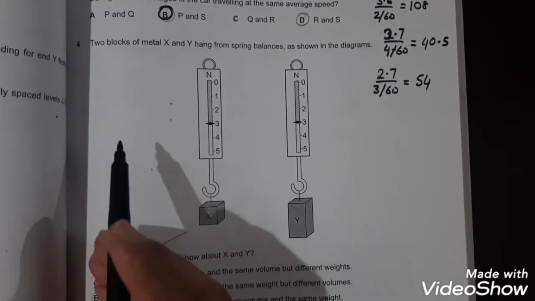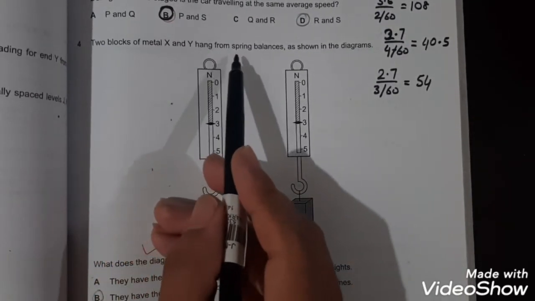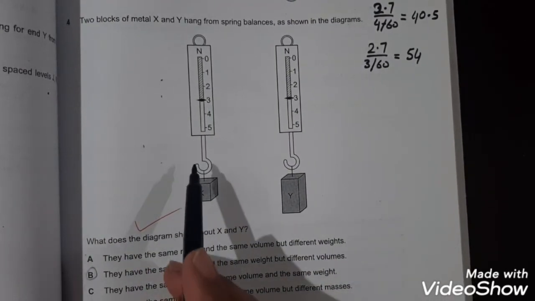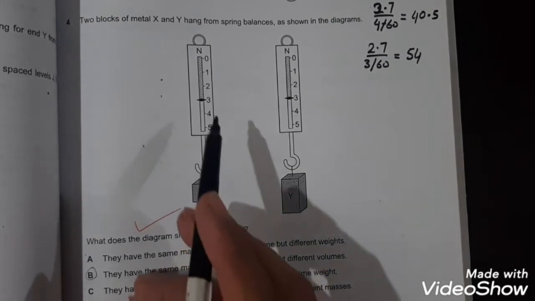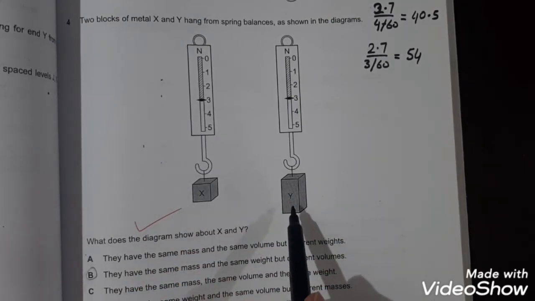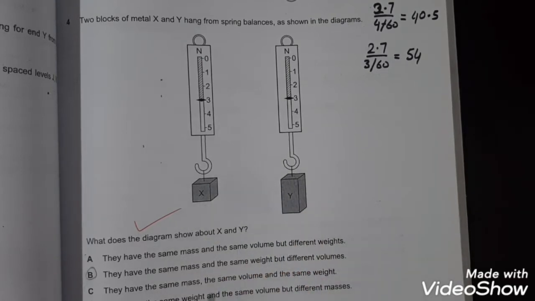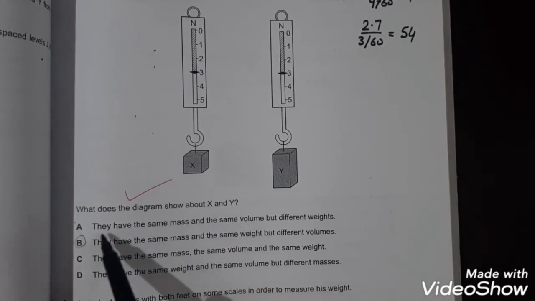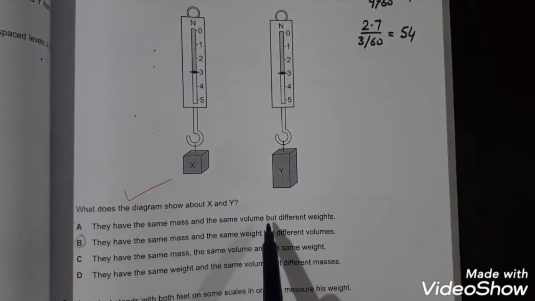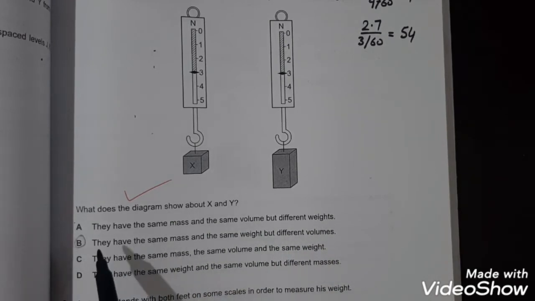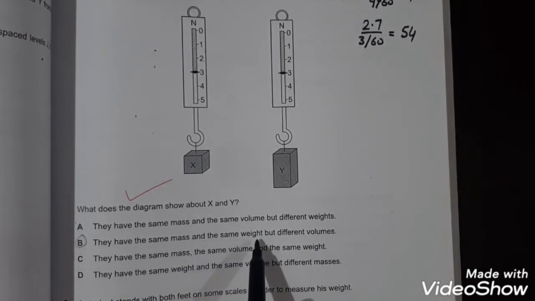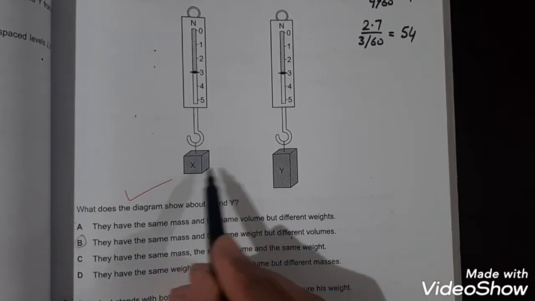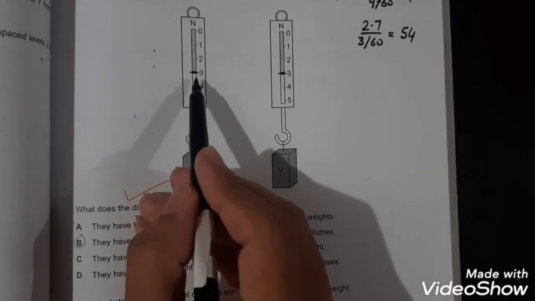Then question 4 is two blocks of metal X and Y hang from spring balances as shown in the diagram. Over here we have block X on the spring balance, and on the right side we have block Y on the spring balance. The question states, what does the diagram show about X and Y? A states they have the same mass and same volume but different weights, which is wrong. Then B is they have the same mass and same weight but different volume, which is correct because the size is different but the newtons is equal.